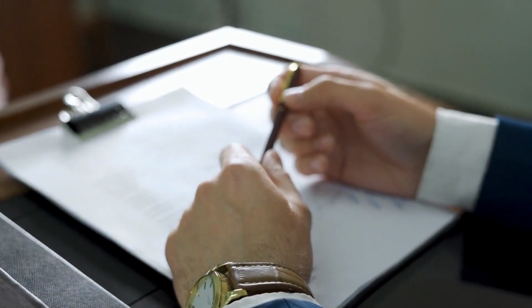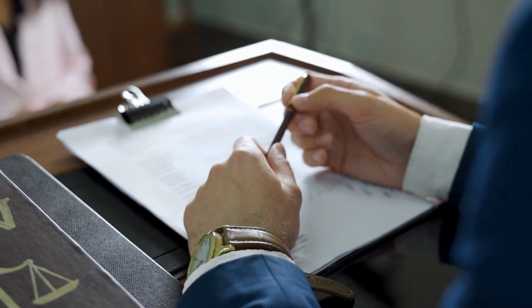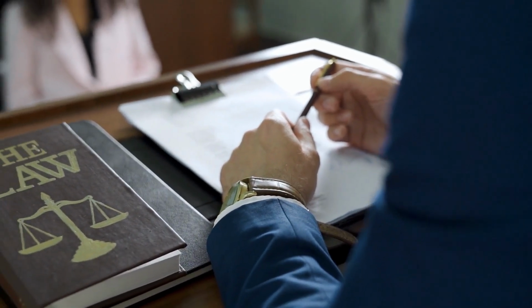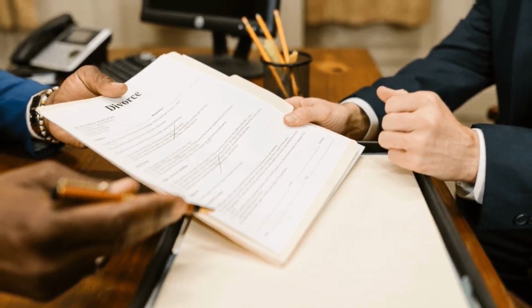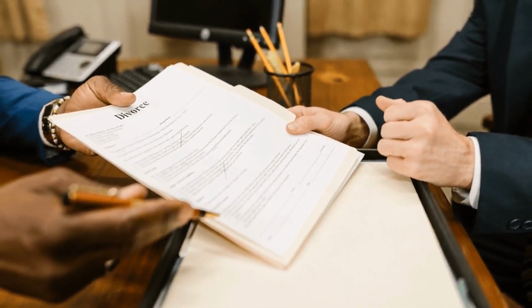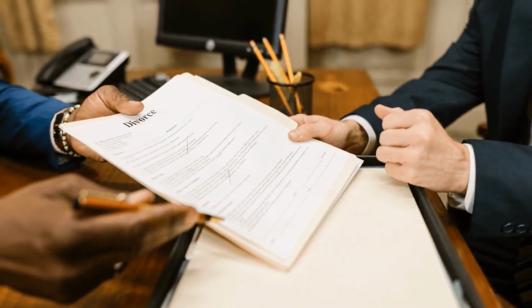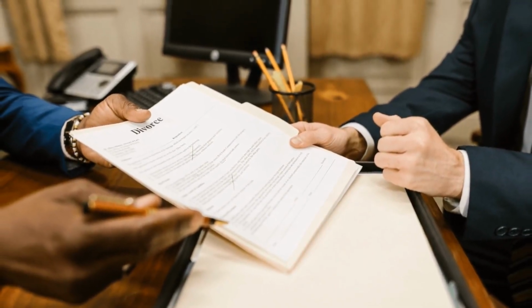For an offer to be valid, it must be specific, communicated to the intended recipient, and capable of acceptance. It's important to distinguish an offer from an invitation to treat, such as advertisements or auctions, which merely invite offers rather than constitute offers themselves.